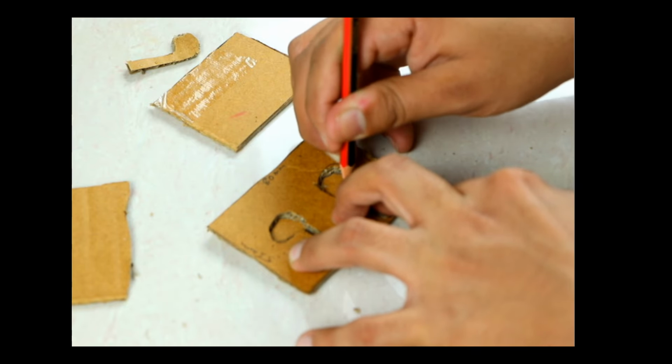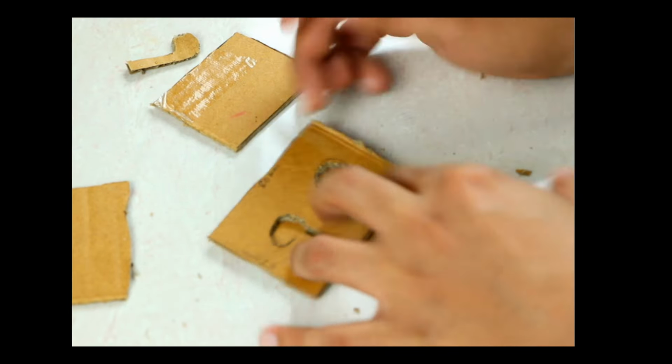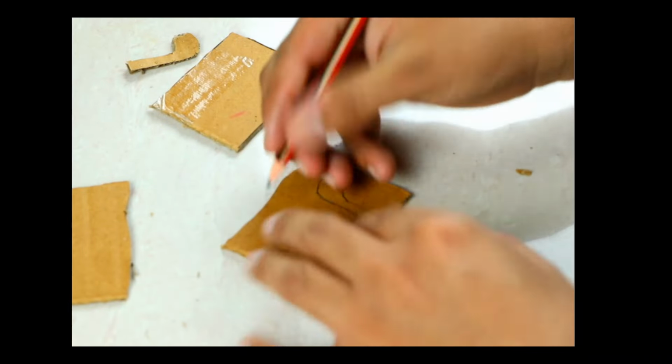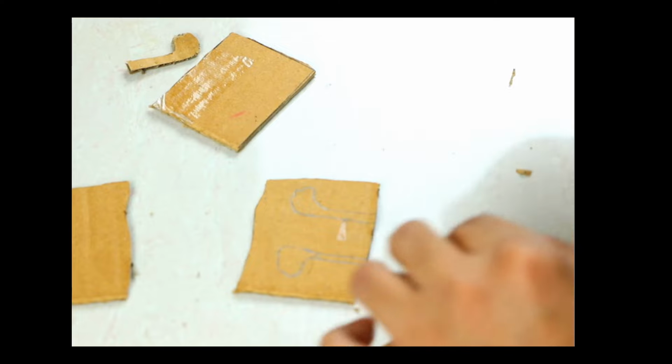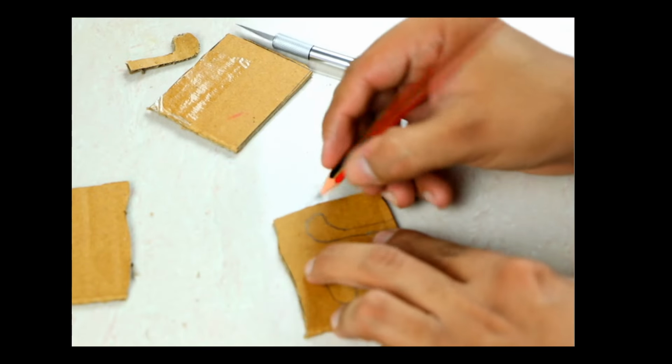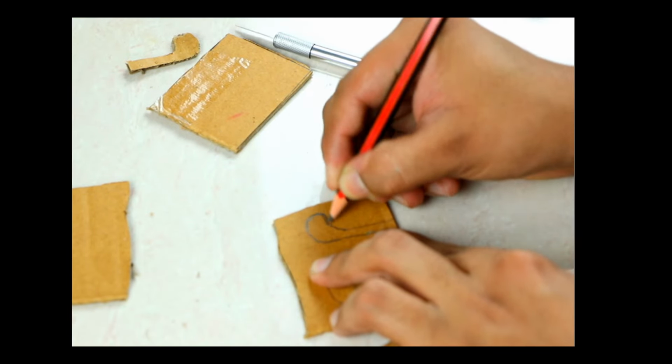So bring it like this, and oops, I have not done it here, but since it is a basic shape, so make it nice and curvy.